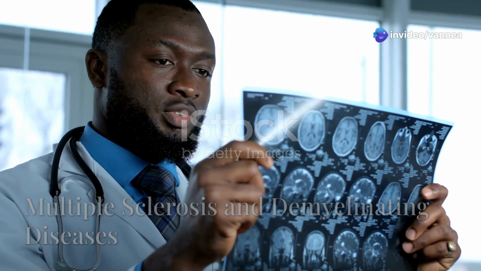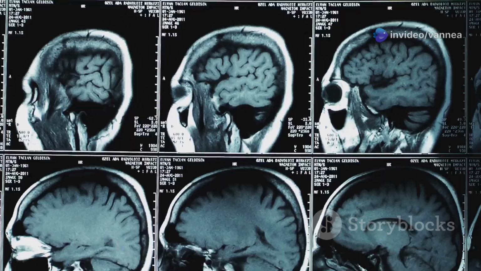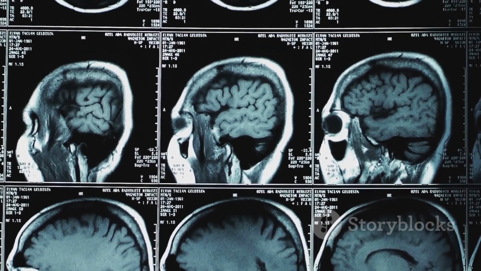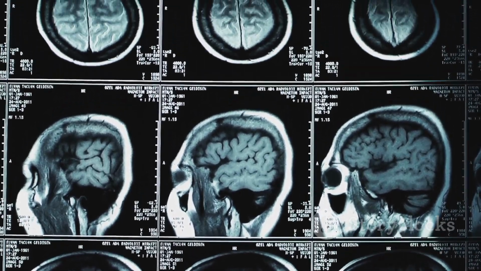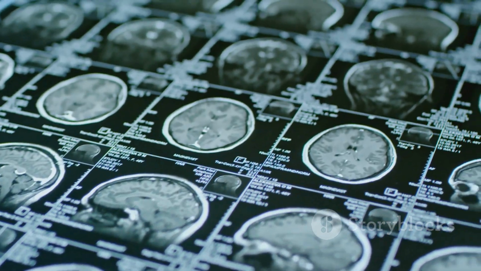So let's talk about multiple sclerosis and other demyelinating diseases. Demyelination can actually involve the optic nerves, which is cranial nerve 2, or the brainstem, and that can affect other cranial nerves as well.